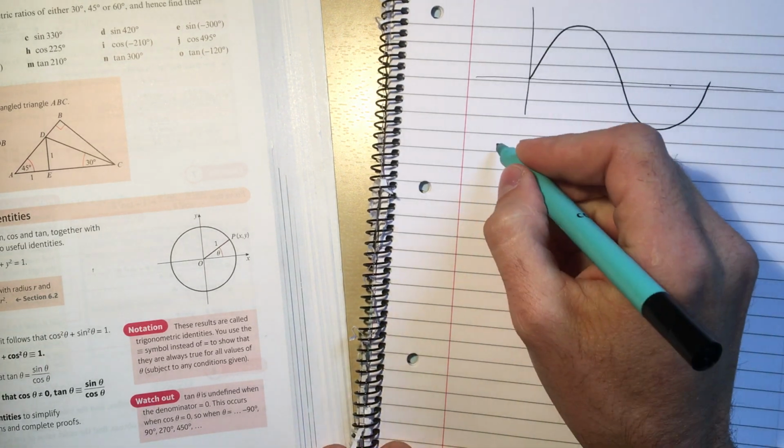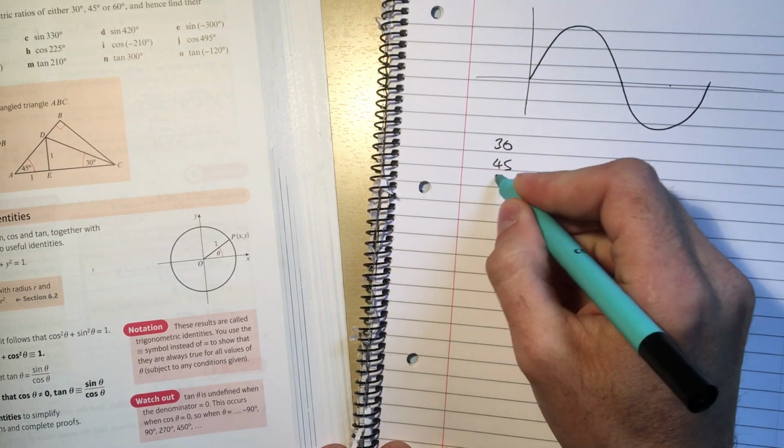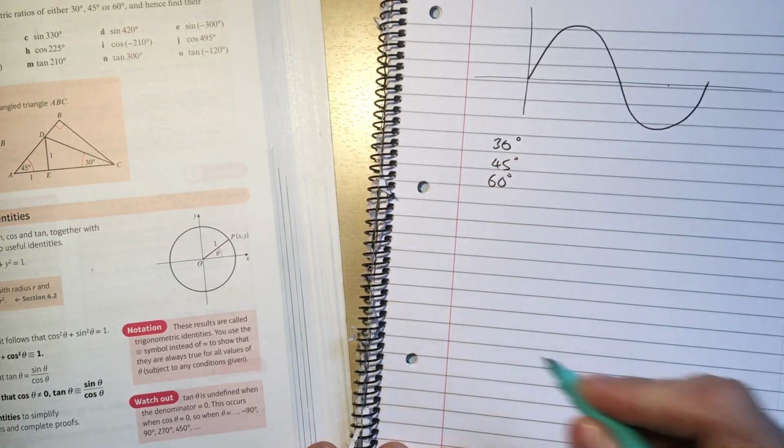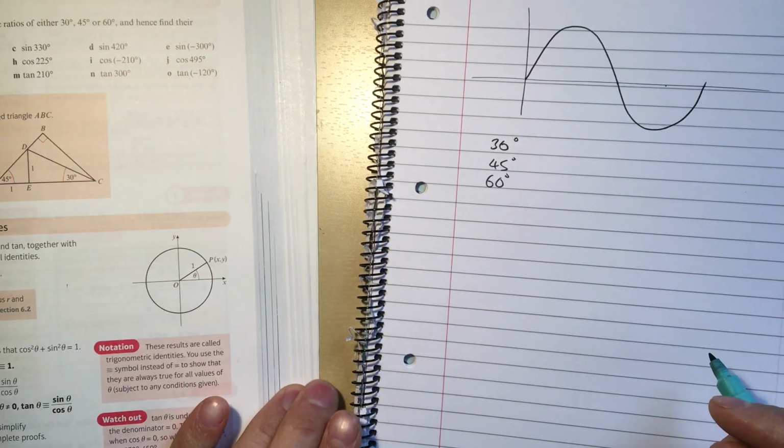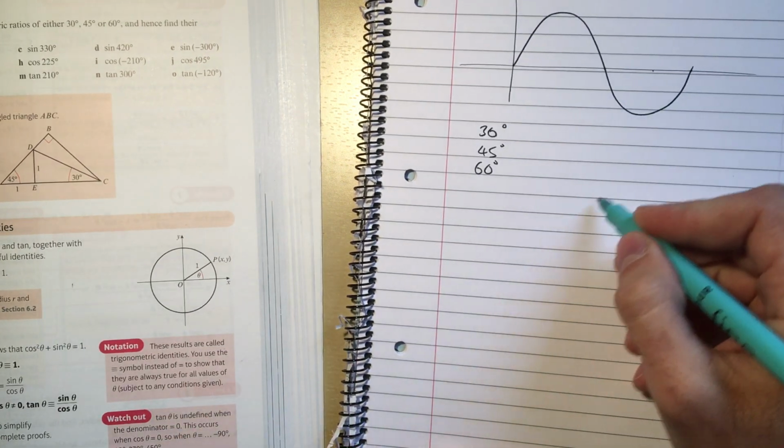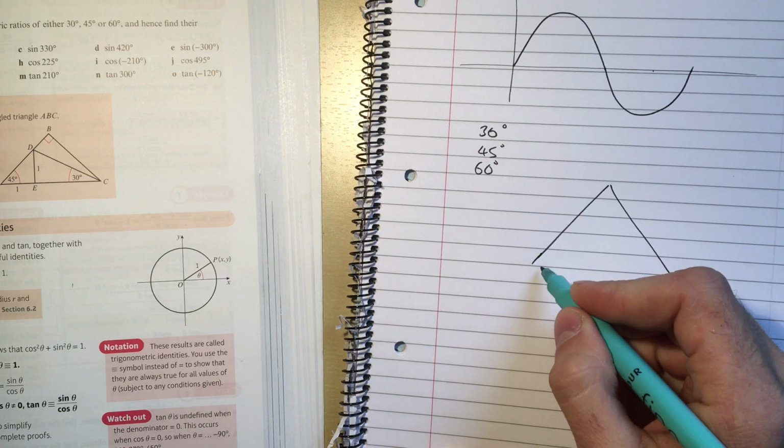We also need to know about 30, 45 and 60 degrees. And the reason we need to know those ones is because there is a neat trick for finding them. And the neat trick is two triangles. And here is the first one.